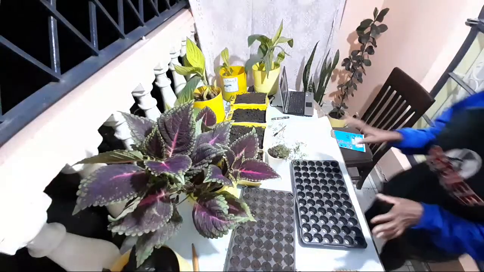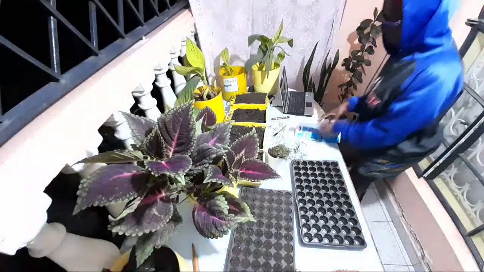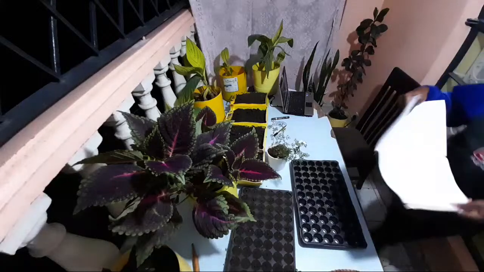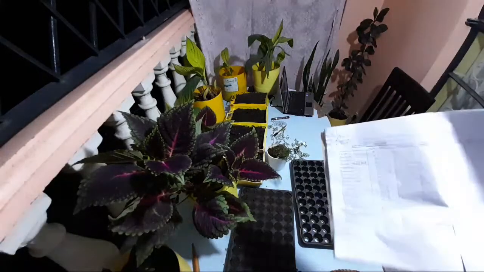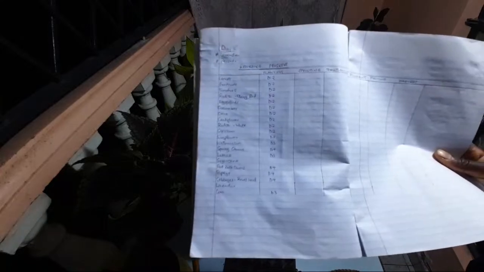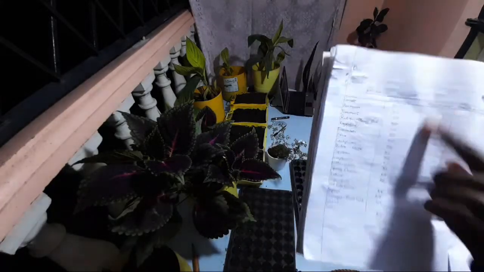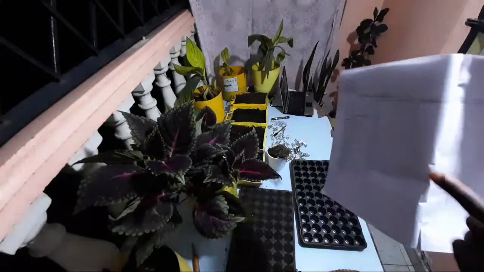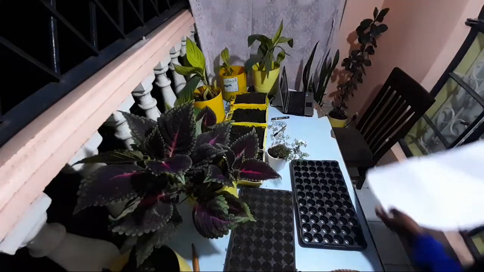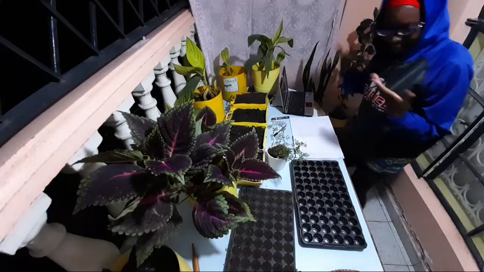I've just updated my records. So let me just show you. So like that. So we know when we planted each and every crop. Then we are going to record the sprouting, and now we can calculate how many days it took to sprout by just looking at when we planted and when it sprouted. Then we get how many days they take to come up.